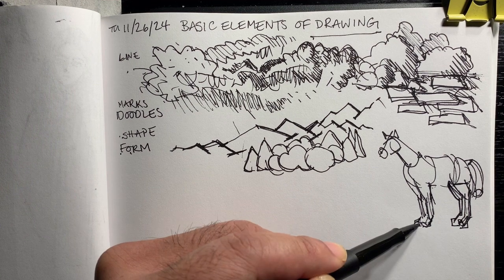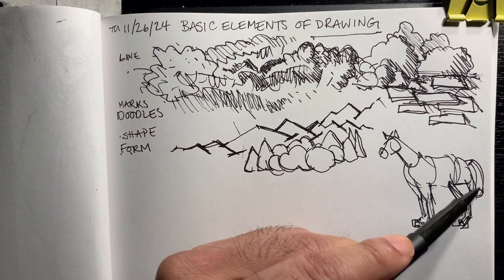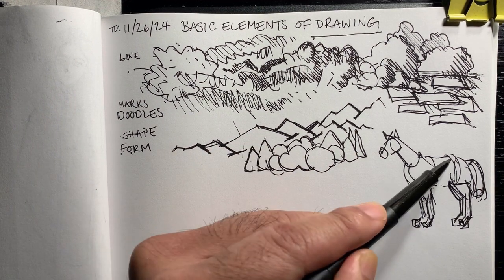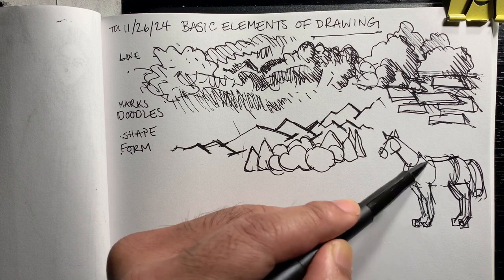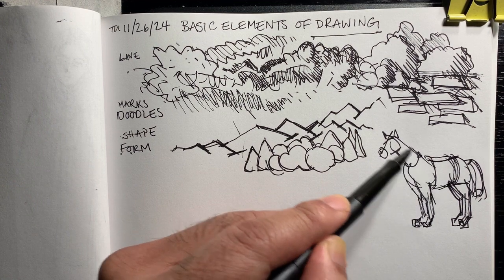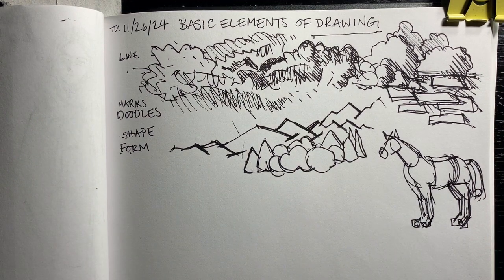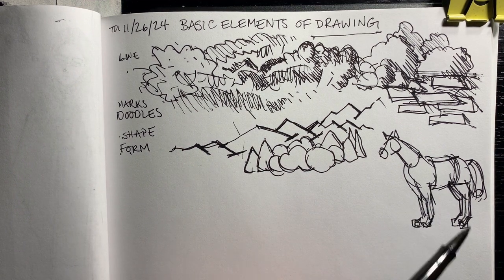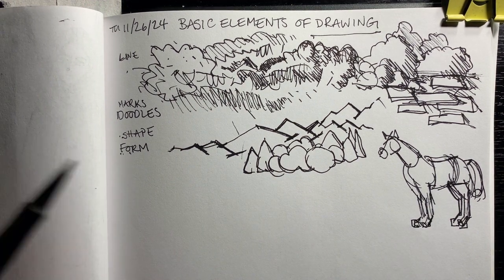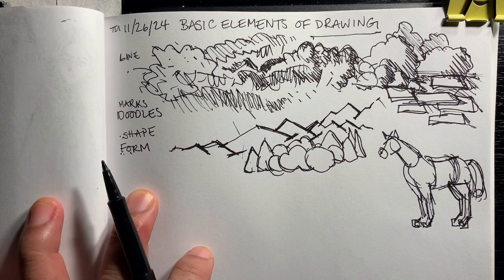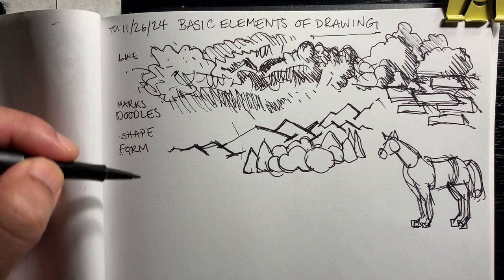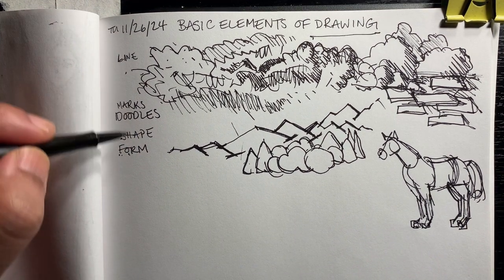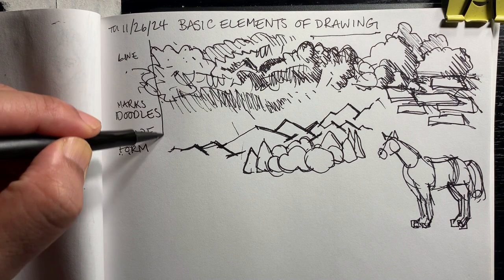Not really sure what a horse looks like, honestly. Kind of like that. So those are overlapping forms. And then as far as, so that's like the basics of that. And then the next thing, so that goes together.